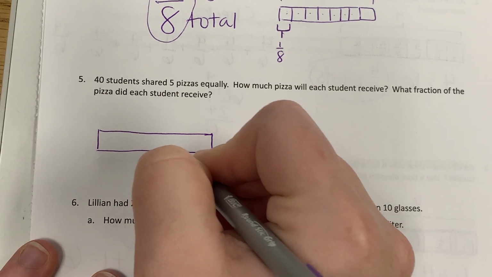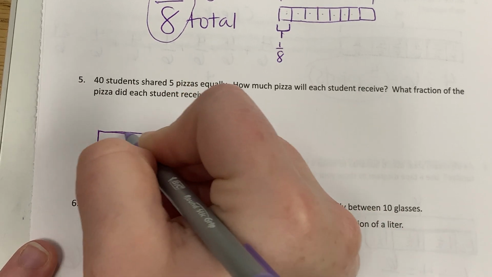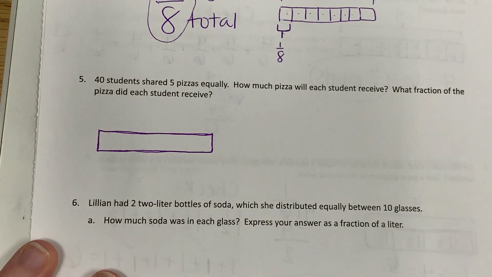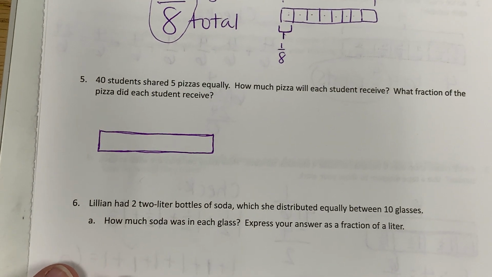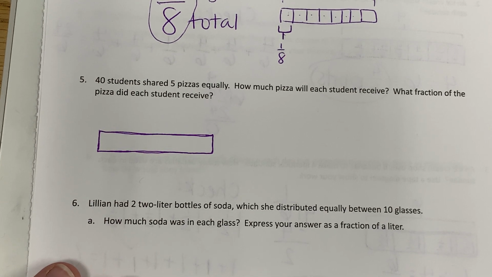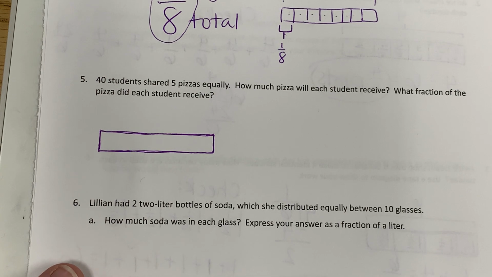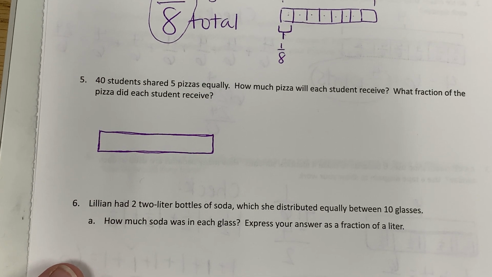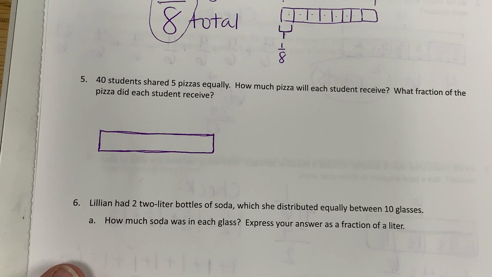Now, am I going to split this rectangle 40 times? No, because that would be like I'm saying I've got 40 pizzas and I'm splitting them 5 times. Is that what I'm saying? No, I'm splitting the pizzas, not the people. I don't want to split the people. We want to keep people together.